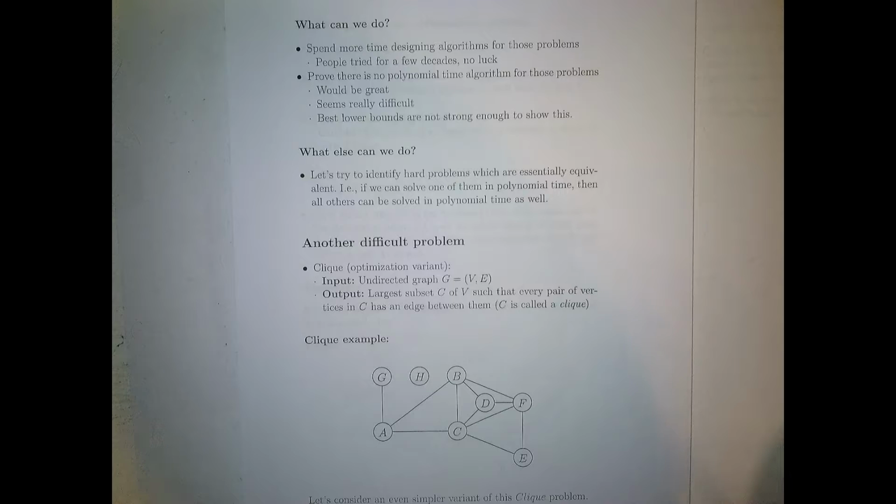But, well, that would be great. It also seems difficult to prove. The best lower bounds that you can establish are not strong enough to show this. We did see cases where lower bounds were useful, but they tend to be really tough to prove.